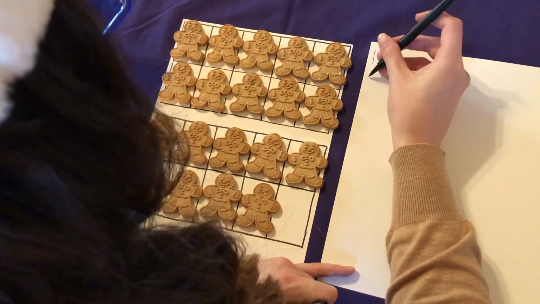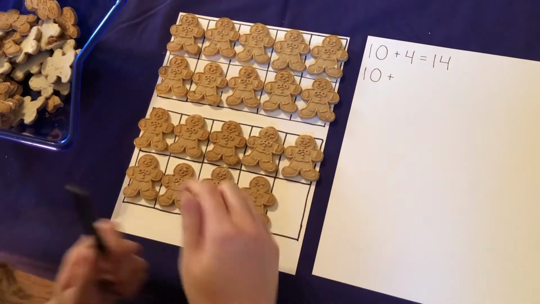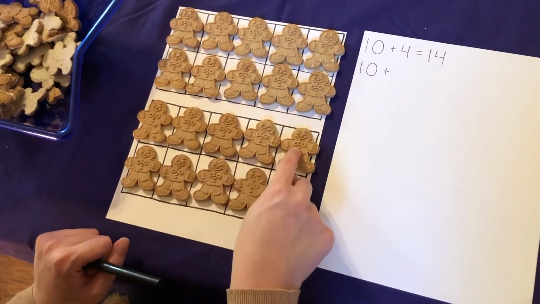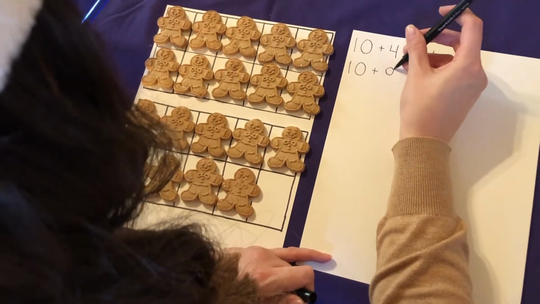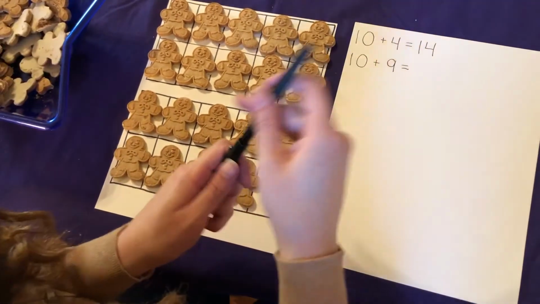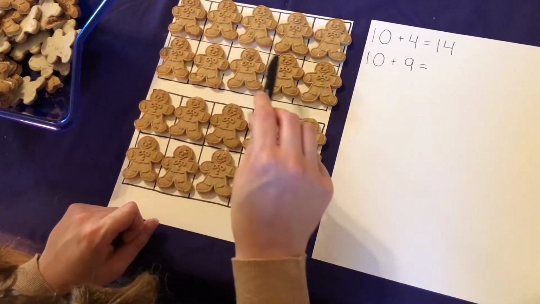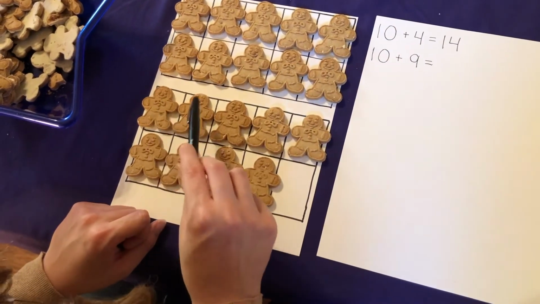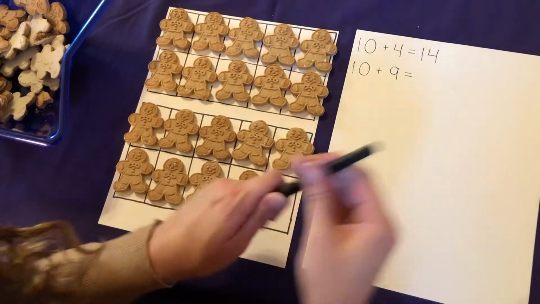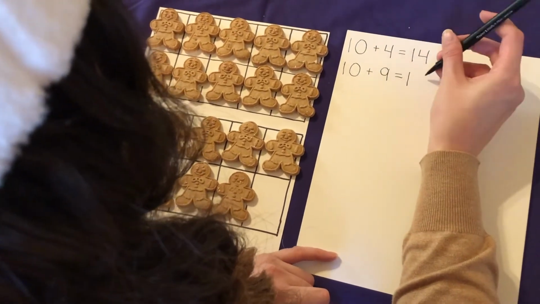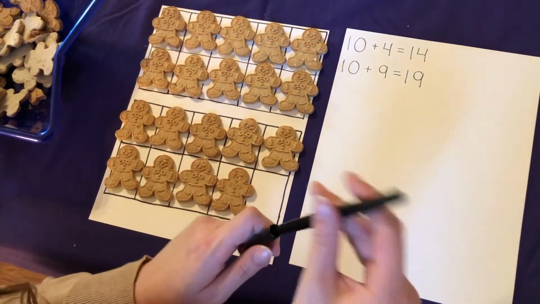So we'll write down 10 plus 1, 2, 3, 4, 5, 6, 7, 8, 9. 10 plus 9 equals 1, 2, 3, 4, 5, 6, 7, 8, 9, 10, 11, 12, 13, 14, 15, 16, 17, 18, 19. And there we have it. 19 gingerbread cookies are 10 plus 9 gingerbread cookies.